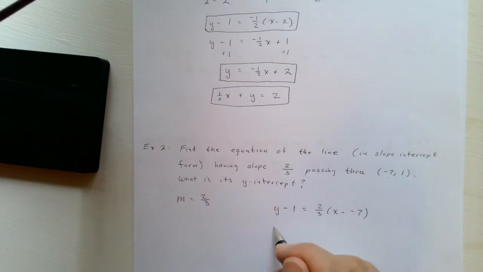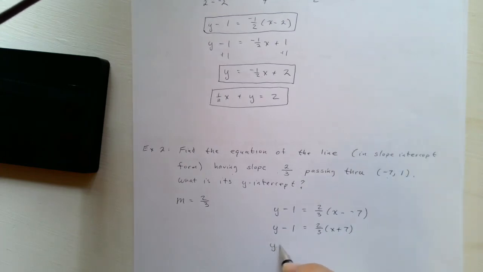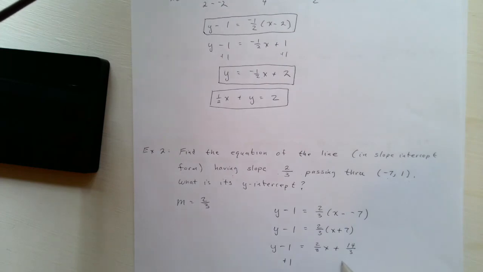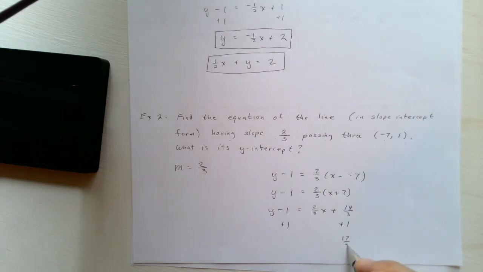This will be y minus 1 equals 2/3 times x plus 7. 2/3 times 7, that's going to be 14/3, right? 2 times 7 is 14, so we got 14/3. We're going to add 1 to both sides. And 14/3 plus 1 is 14/3 plus 3/3, so that's 17/3.